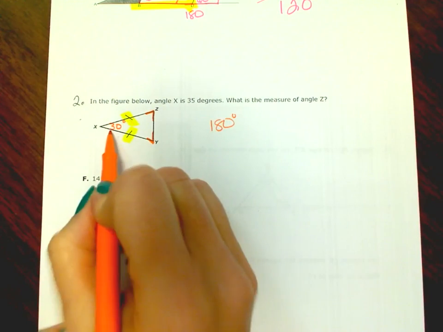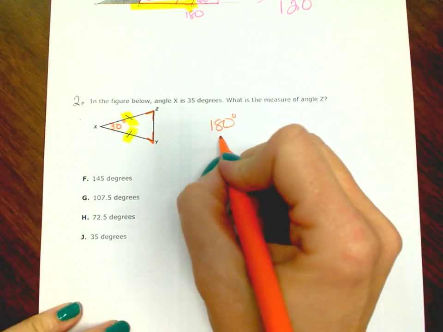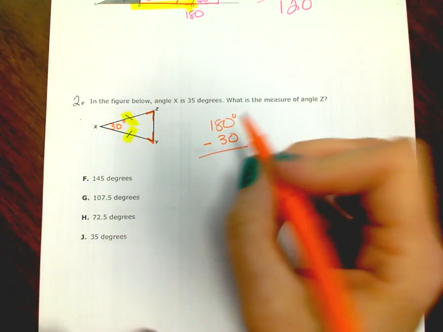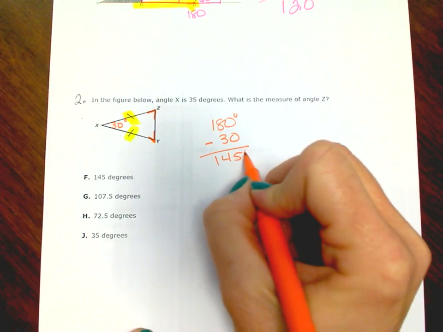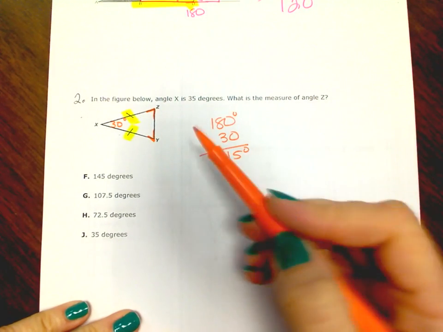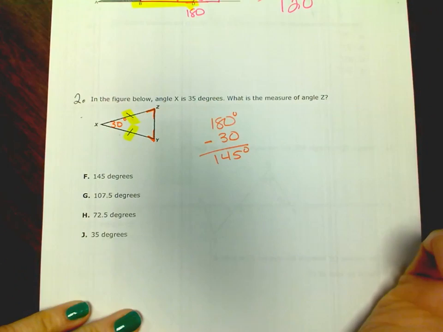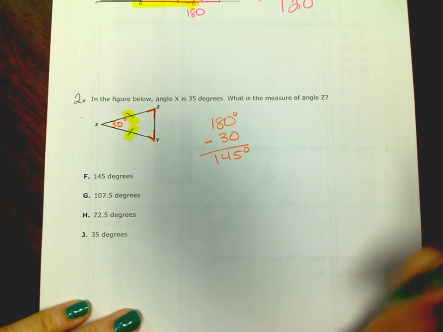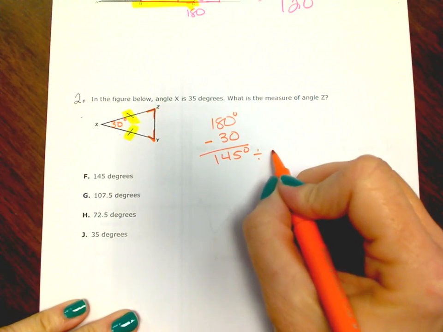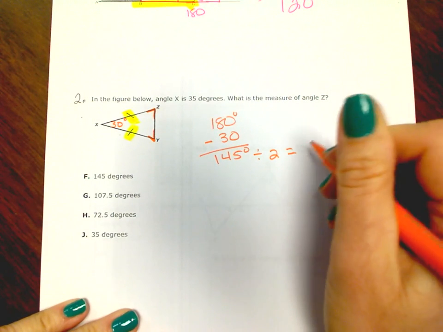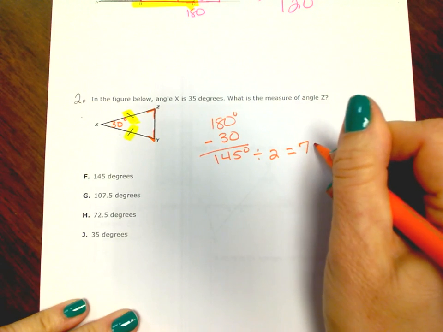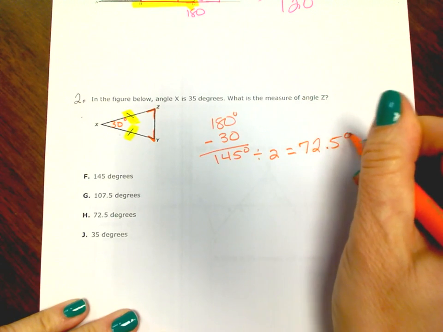So if I know this angle, X, is 35 degrees, I can subtract that and I'll get 145 degrees. But that 145 is what's left to make these two angles. And since it is an isosceles triangle, you're going to divide that by 2. So each angle, Z and Y, should be 72.5 degrees.